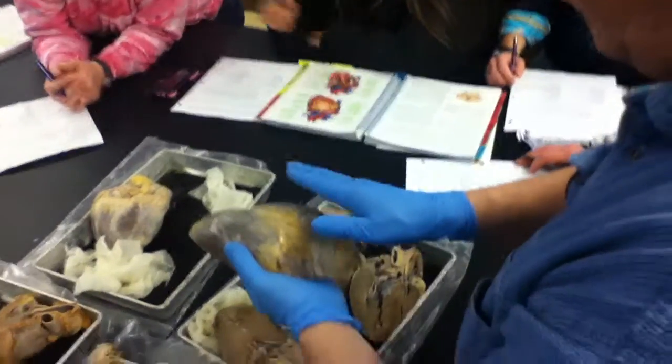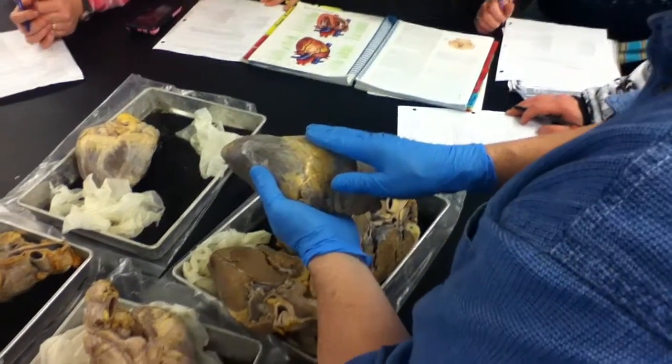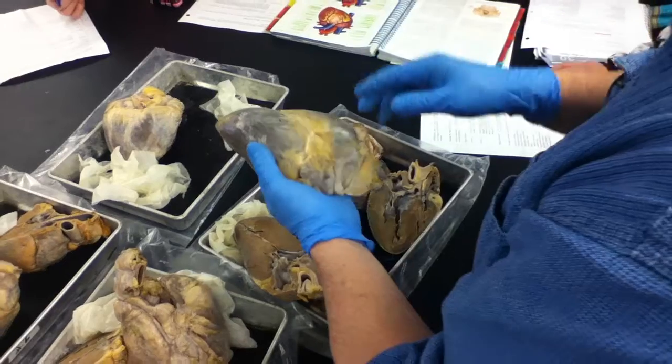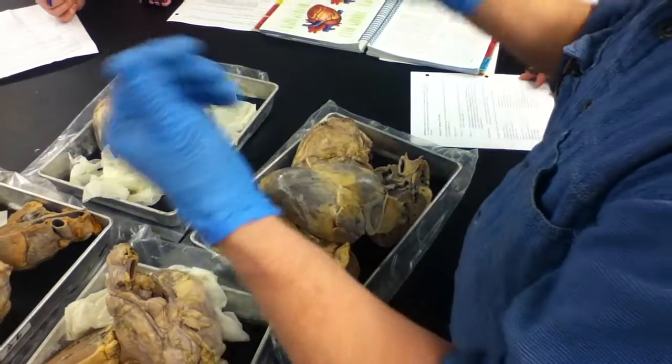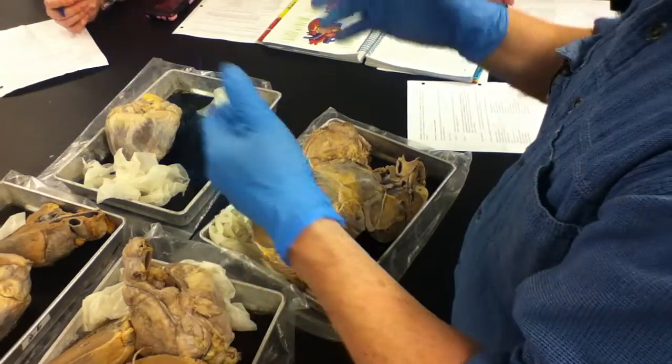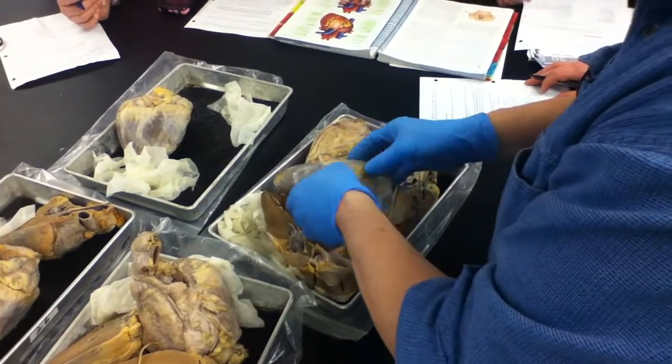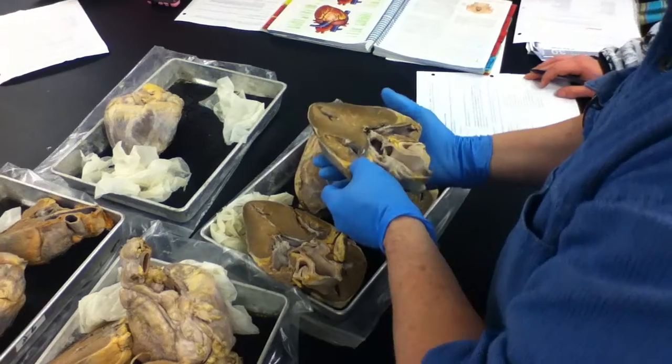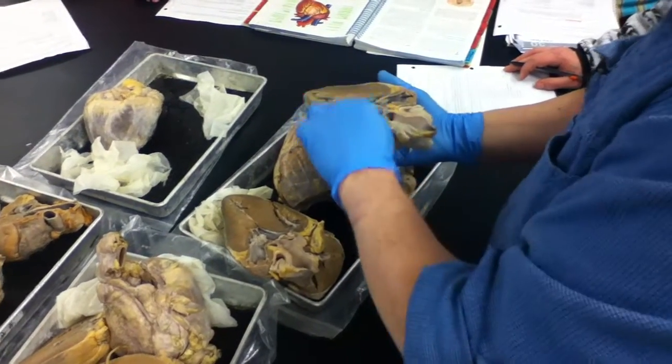circuit. The right side doesn't require the same kind of mass because it's only going to the lungs, which are actually next door. They're right in the mediastinum, on either side of the mediastinum. So it doesn't take much, and so the muscle is quite a bit smaller. So basically we distinguish the two sides.